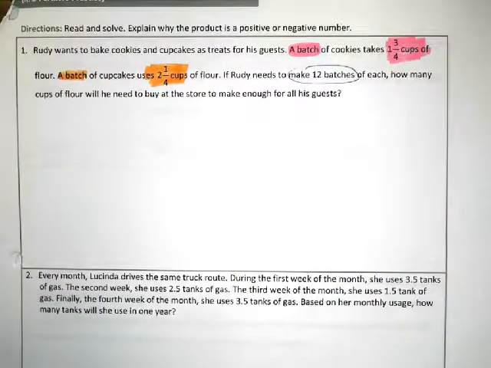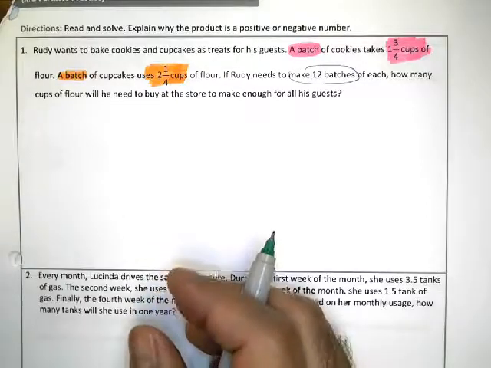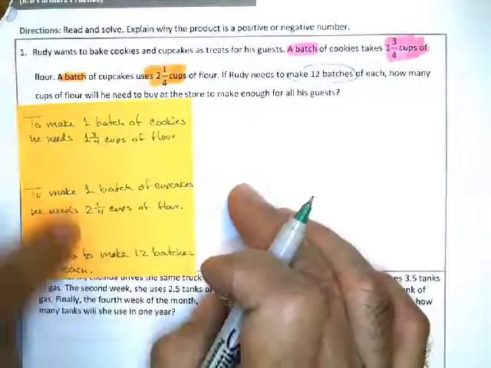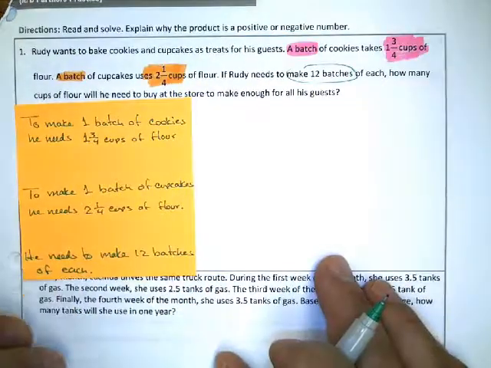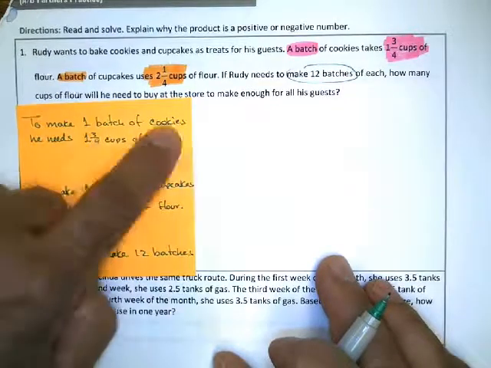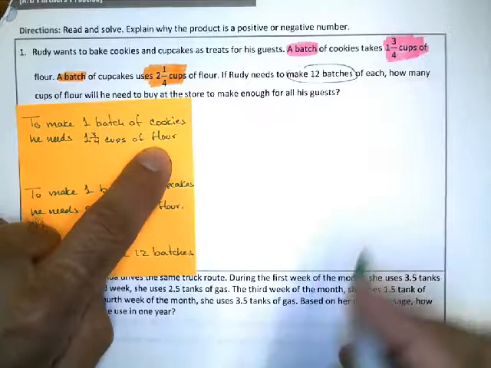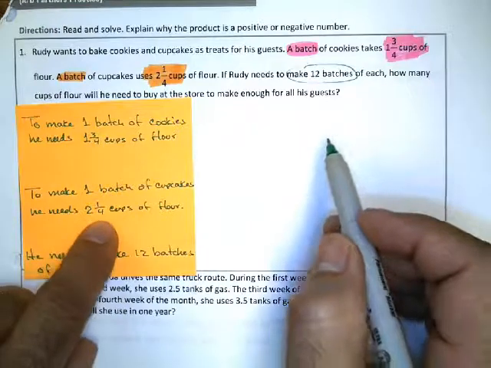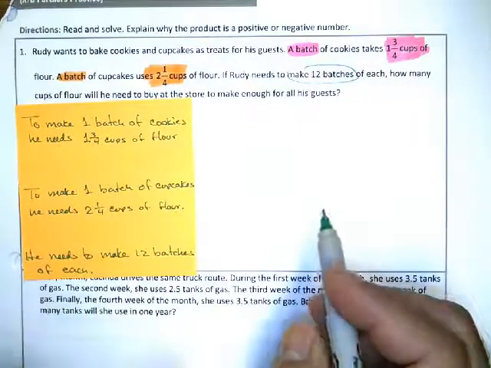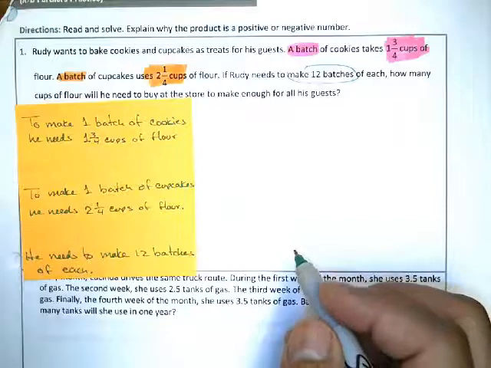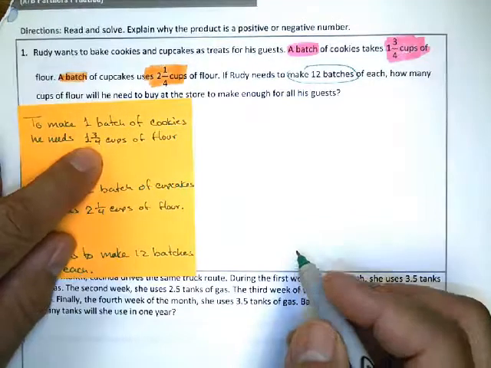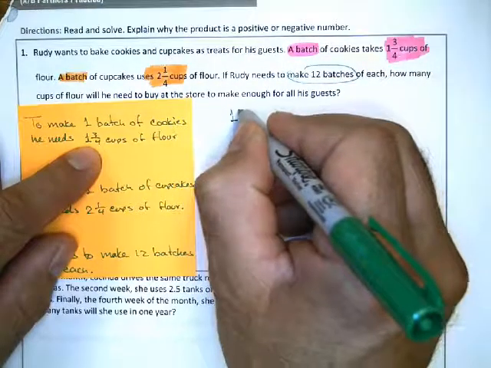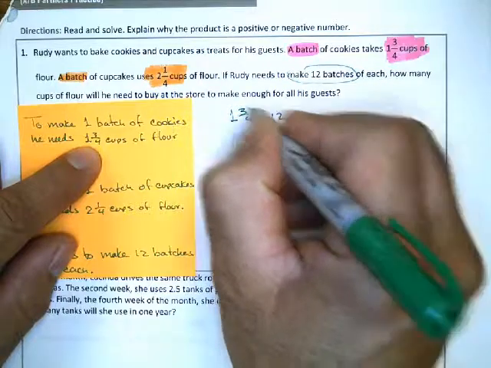Okay, so now that I have my important information, and to make my video short, I already wrote it on this little sticky note. To make one batch of cookies, he needs 1 3/4 cups of flour. This came from the pink highlighter. To make one batch of cupcakes, he needs 2 1/4 cups of flour, and he needs to make 12 batches of each. I know that to make one batch, he needs 1 3/4 cups of flour, and he needs to make 12. So all I'm going to do is multiply 1 3/4 times 12. This is to make the cookies.